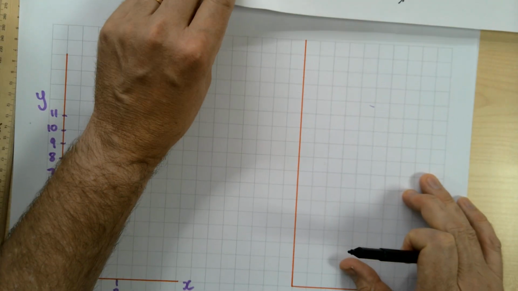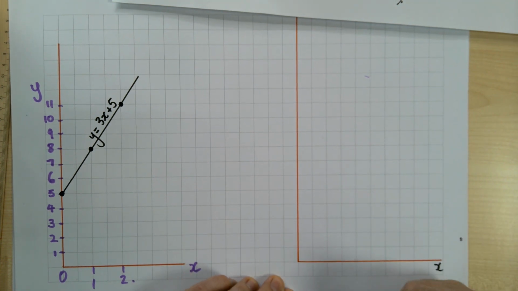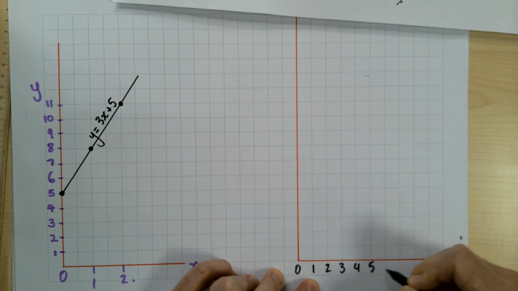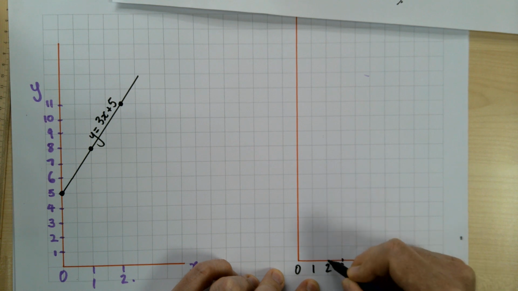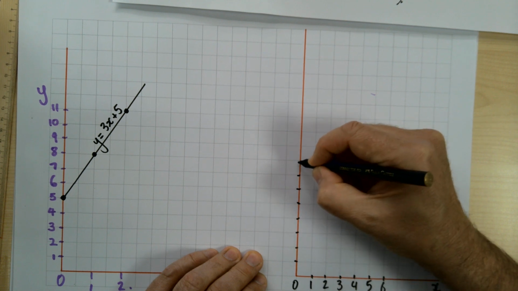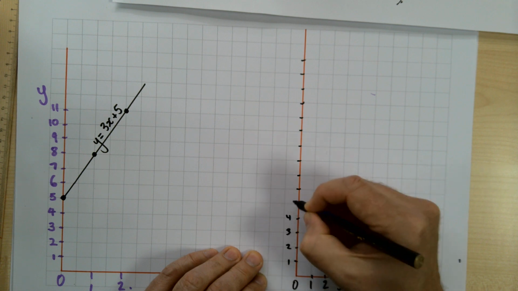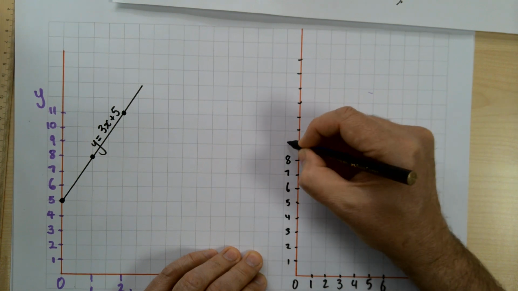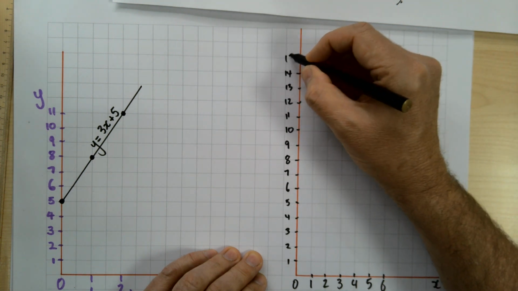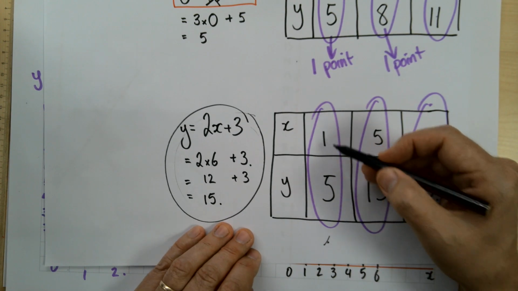Alright, let's look at the second one. So on the bottom, I've got my x goes from 1 up to 6. So 1, 2, 3, 4, 5, 6. Okay, so that's that there. And I'm going up 15. Okay, so what have we got? The first one, when x is 1, y is 5.